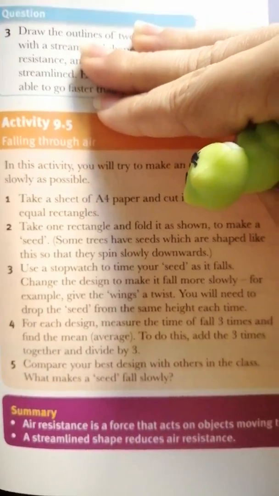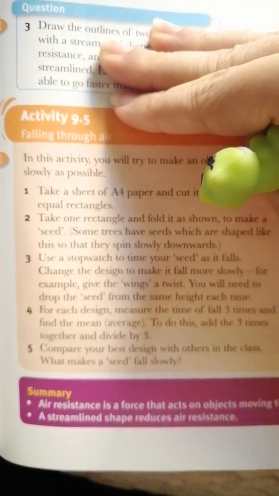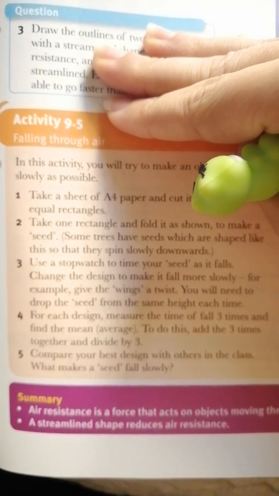So what we learned from this lesson: air resistance is a force that acts on objects moving through air. Streamlined shapes reduce air resistance.